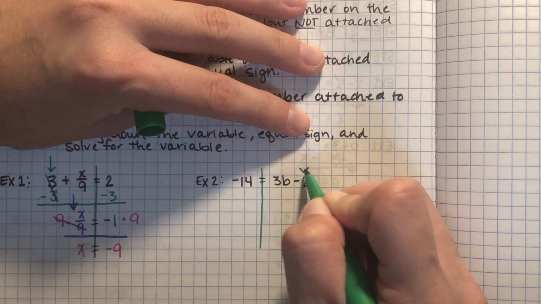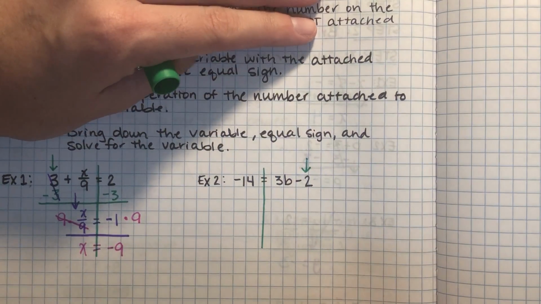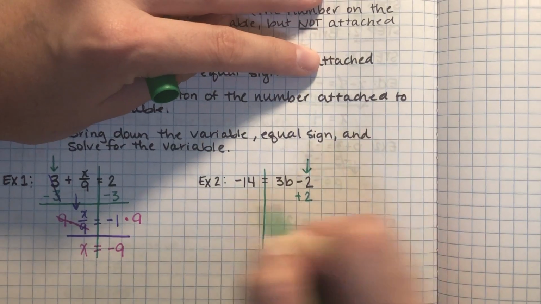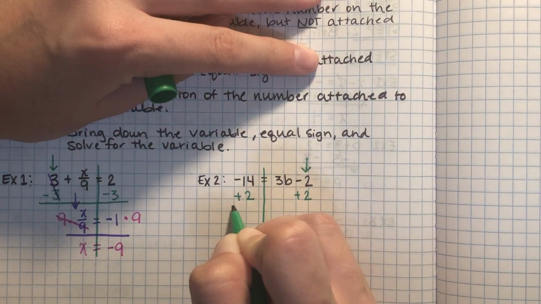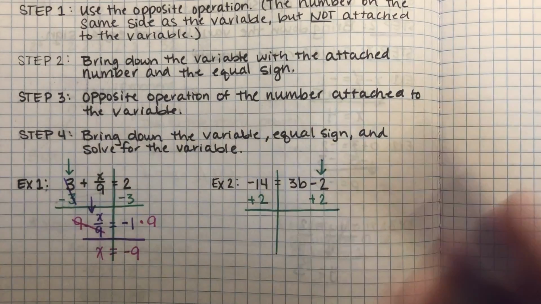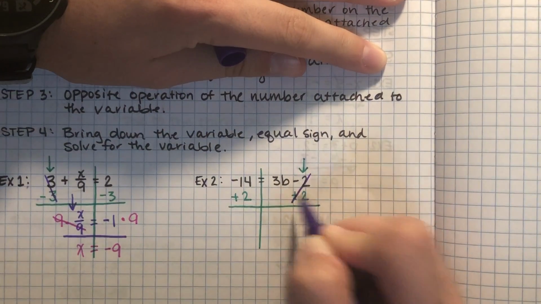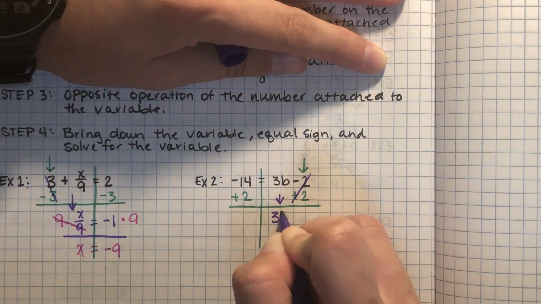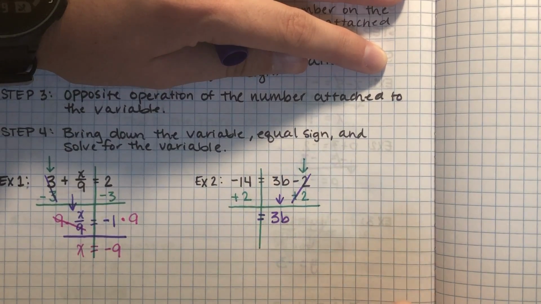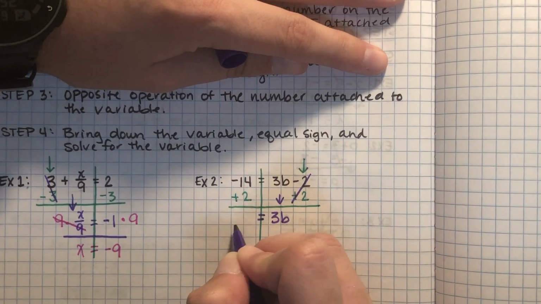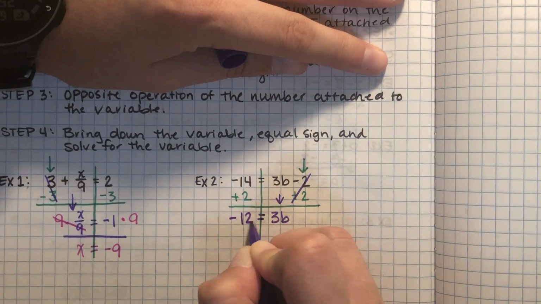That means we're going to start with our 2. The opposite of subtraction is addition, so we're going to add 2 to both sides. Then that makes these 2's cancel out. We're going to bring down this 3b and our equal sign. Negative 14 plus 2 gives us negative 12.